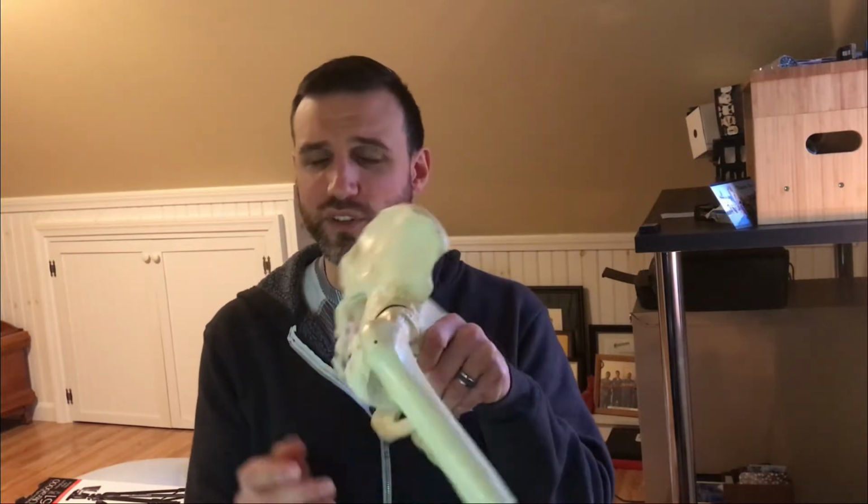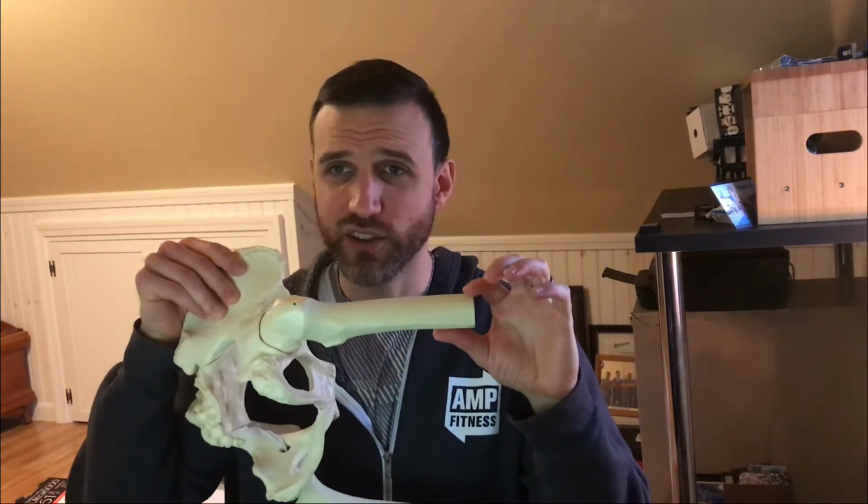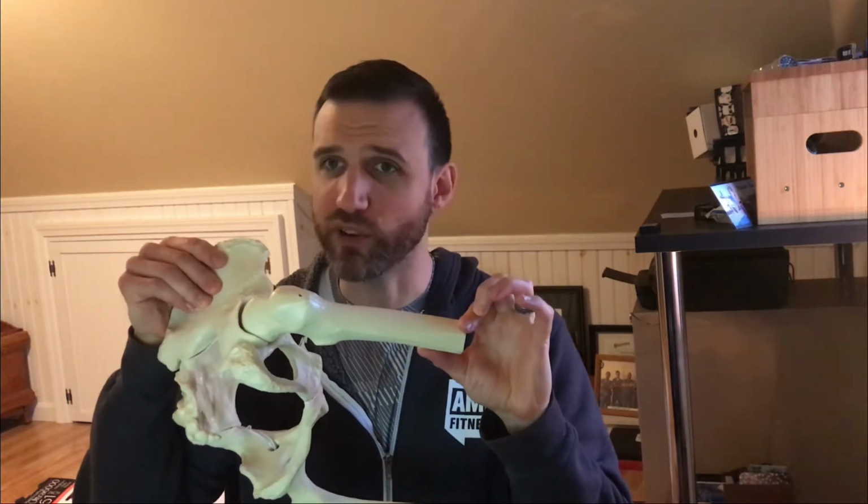The initial theory was that if someone was lying on their side and had a limited amount of adduction, it must be because the IT band that would run along here was limited so that it couldn't drop down when they went to put them on their side.